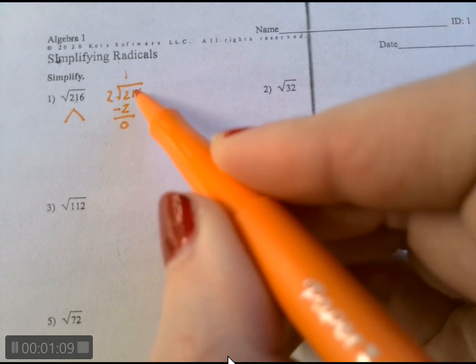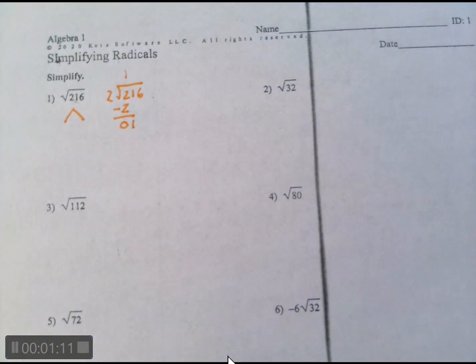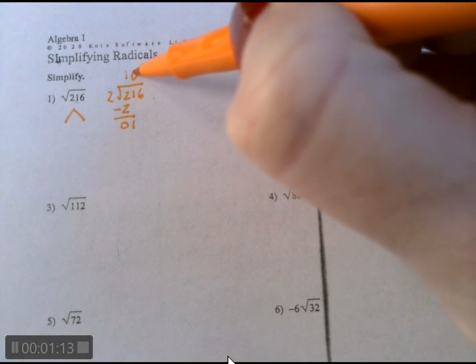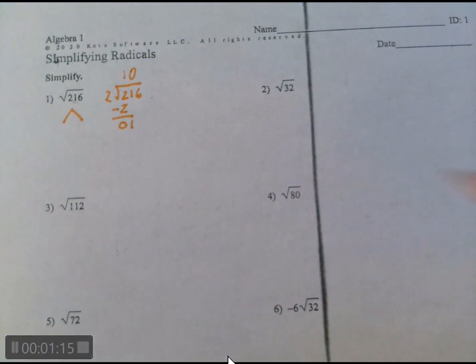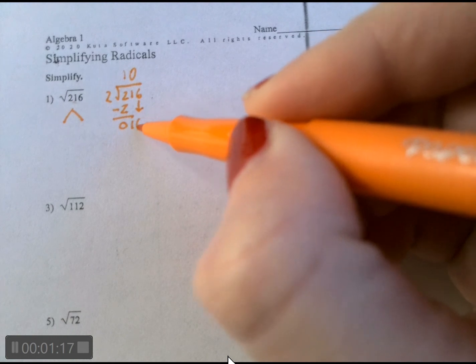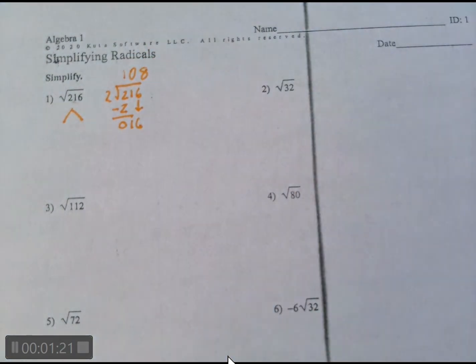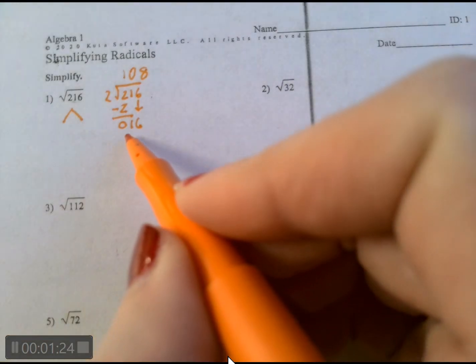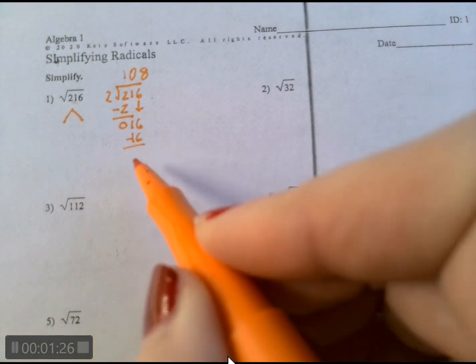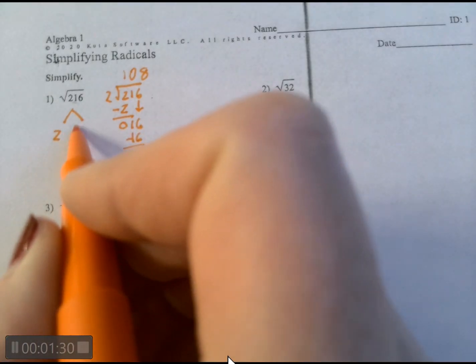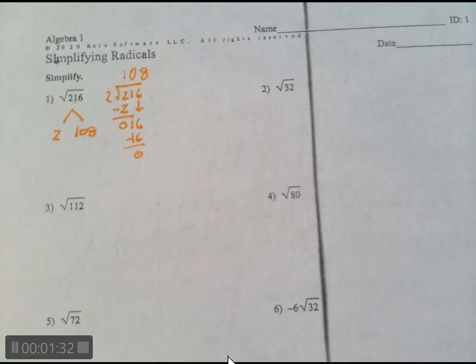You subtract them to get 0. You bring down the 1. Well, 2 doesn't go into 1, so that's going to be 0. And you bring down the 6. 2 goes into 16 8 times. So then you get the factors of 2 and 108.